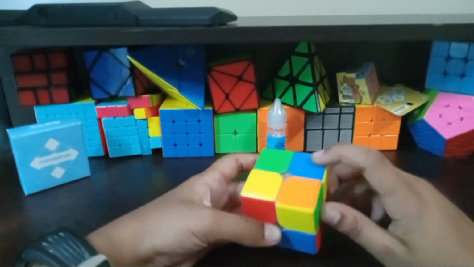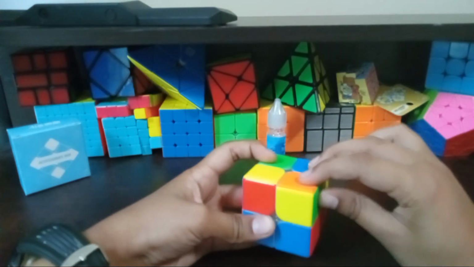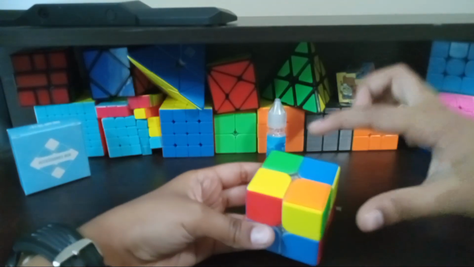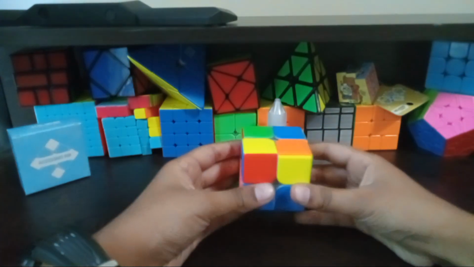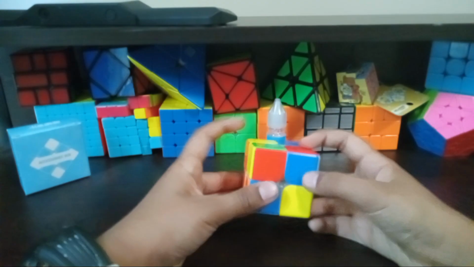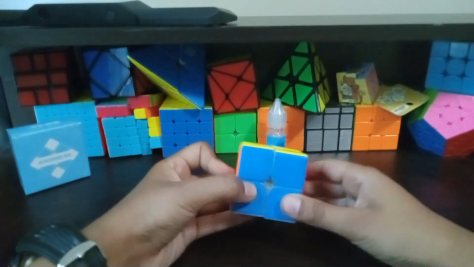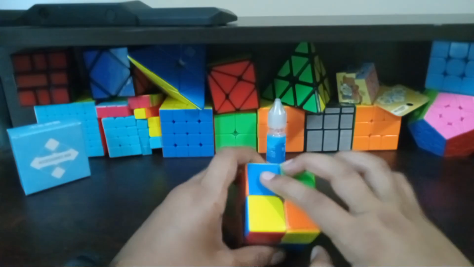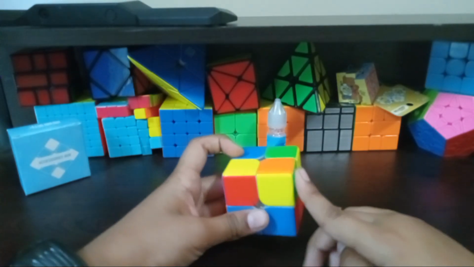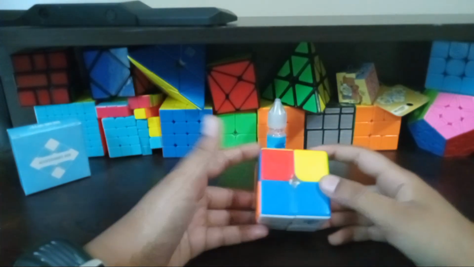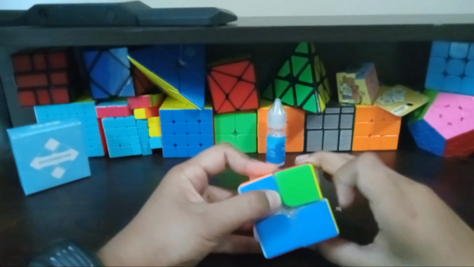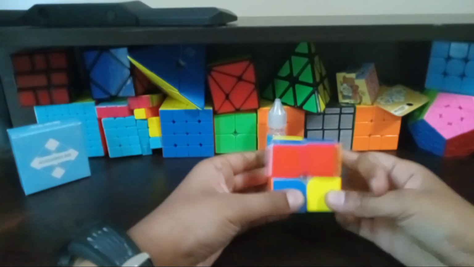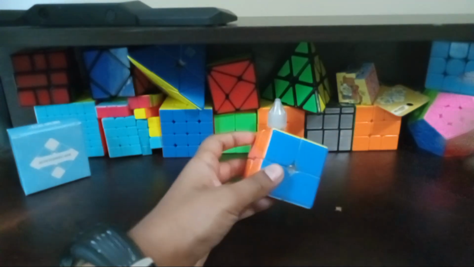Now, we were recognizing with these 4 stickers, now we're going to recognize with these 3. If these 2 are opposite and these 2 are the same, you do R, U, R prime, hedge slammer. Once again, these 2 are opposite, but this time, these 2 are opposite. So the algorithm is hedge slammer, U2, R, U2, R prime.